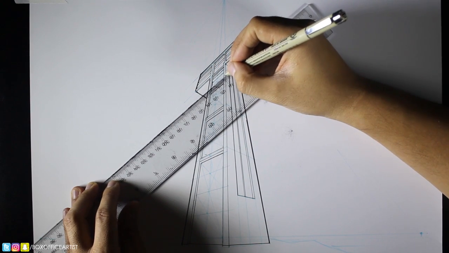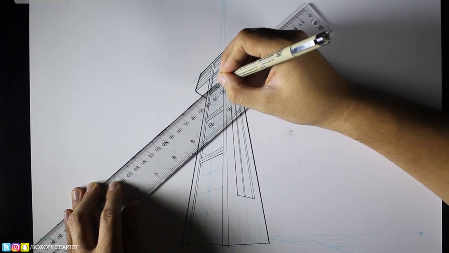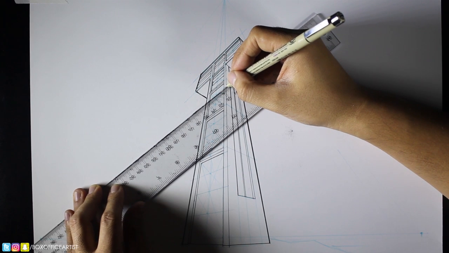Okay, you know what? I'm just going to do the blue lines first before I do the middle lines, just so you guys can see exactly what I did here.